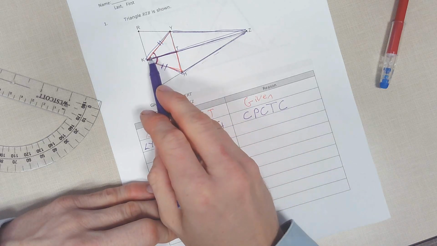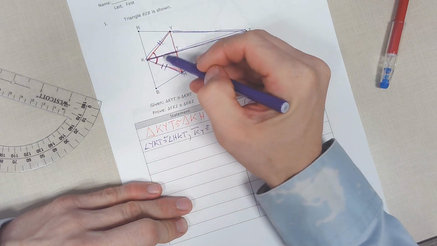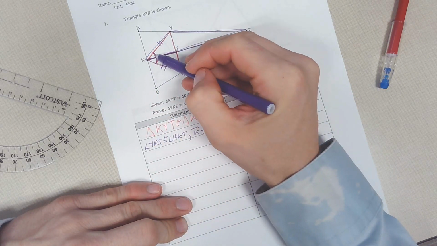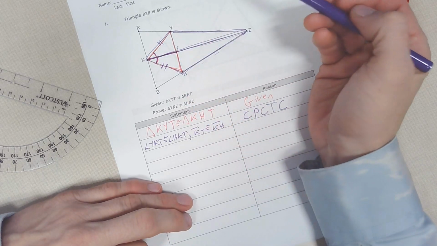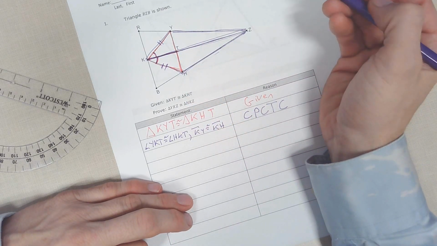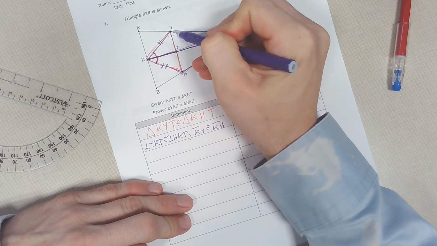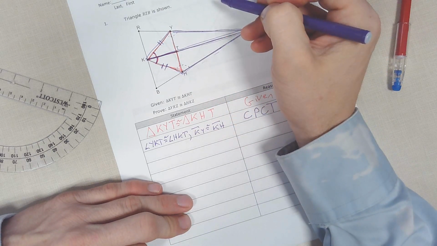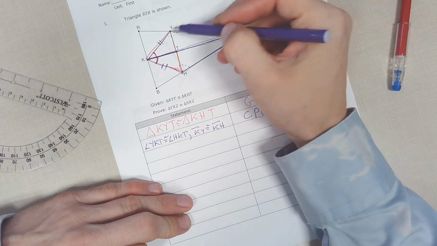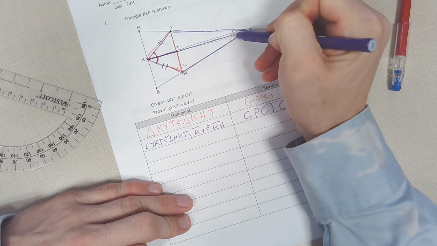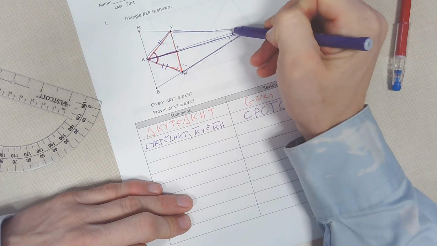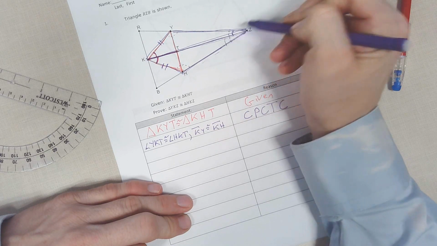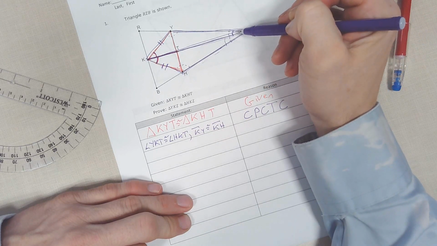Now I only have 2 sides, 2 angles. So now I need another angle or another side. I could use these, but I have no evidence to support that those are congruent, or I have to really work for those ones. I have these, right? I have no evidence to really support those two.